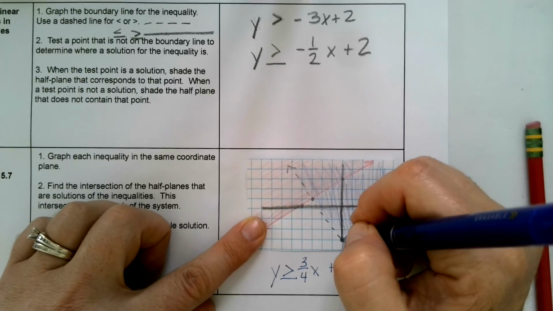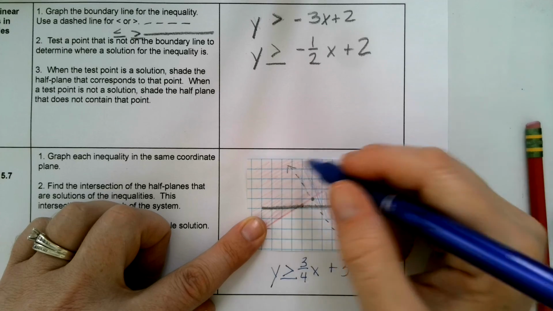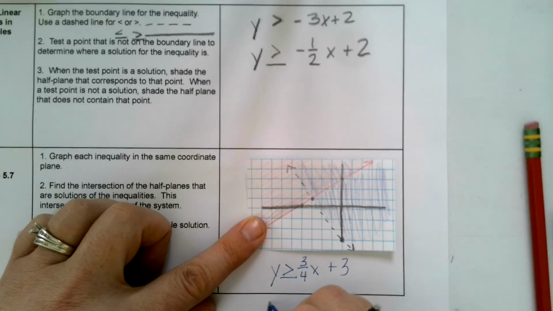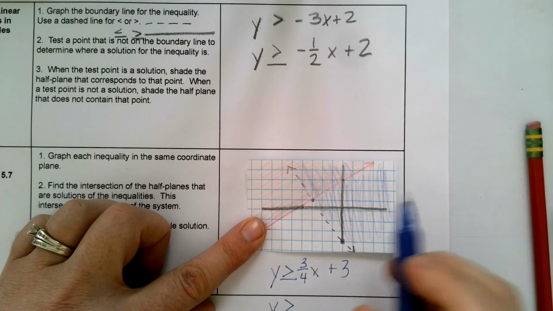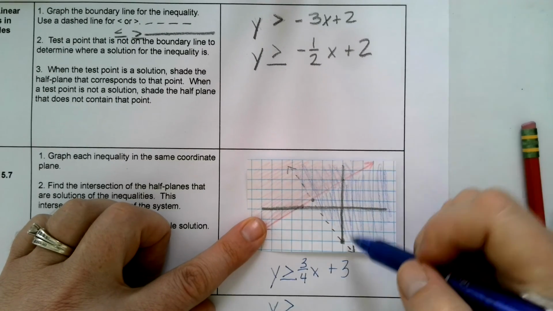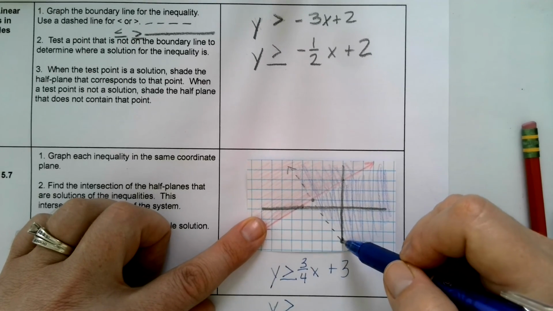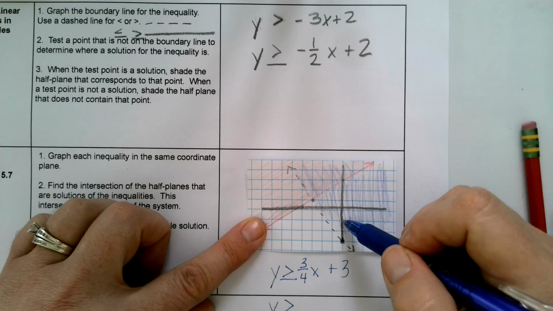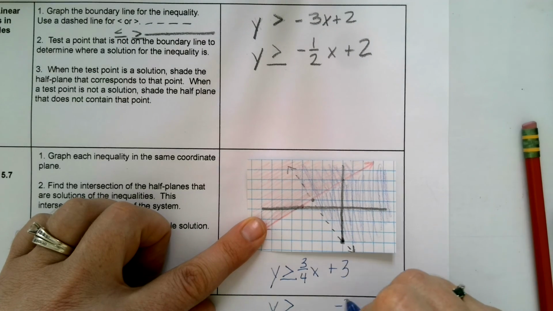And then you would also have to write the equation for this line. So you would say y is greater than, not equal to, right? Because we just see that dashed line. And we know our y-intercept is down here at negative 3.